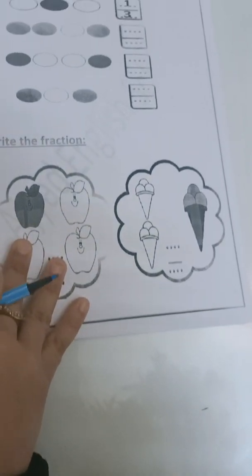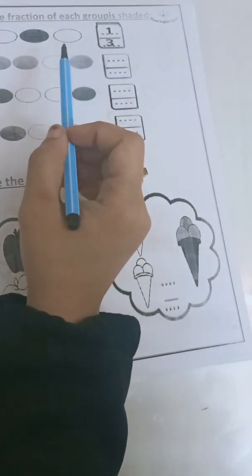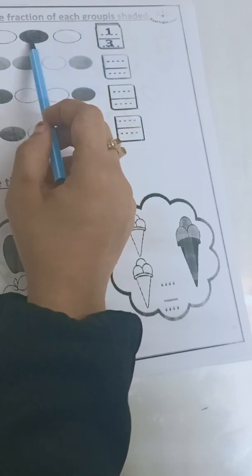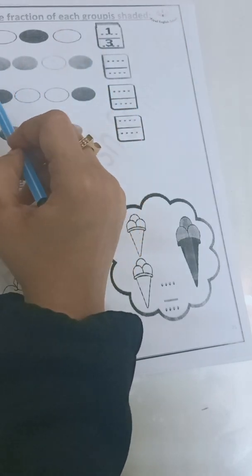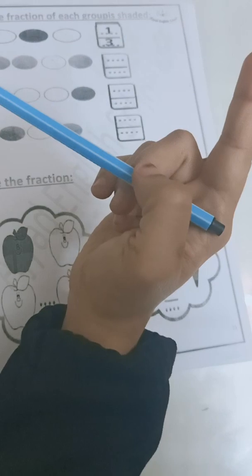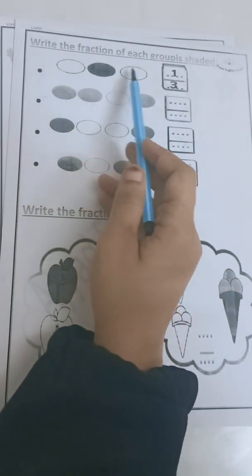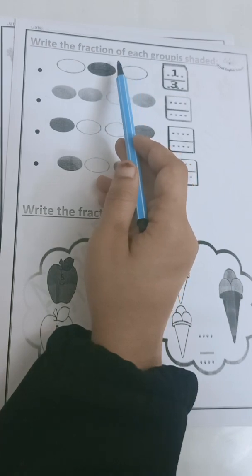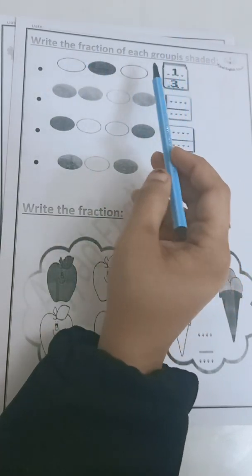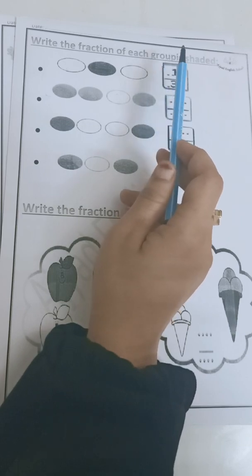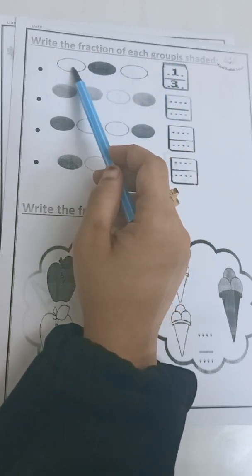Okay, ask me here in a group. Why group? We have some shapes but not one shape. Okay, we have some shapes. Color part, how many color parts? 1. So write here 1. And how many all parts? 1, 2, 3.